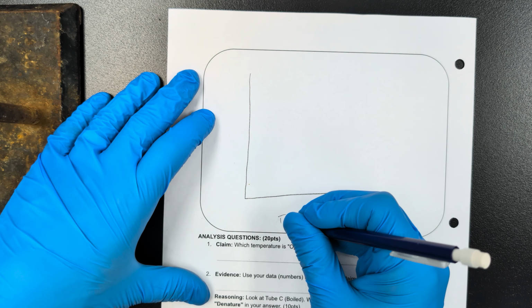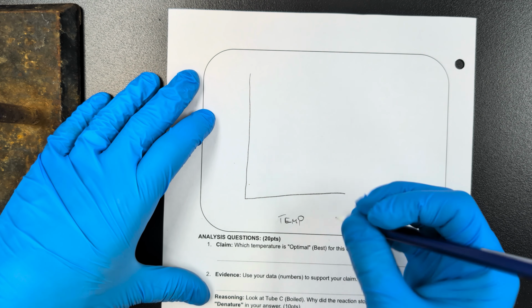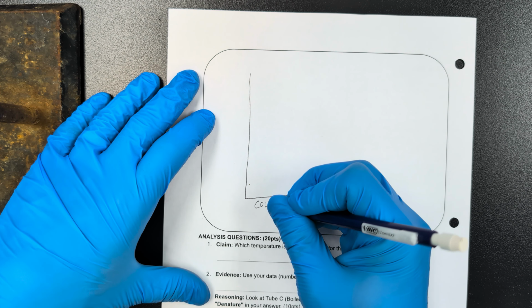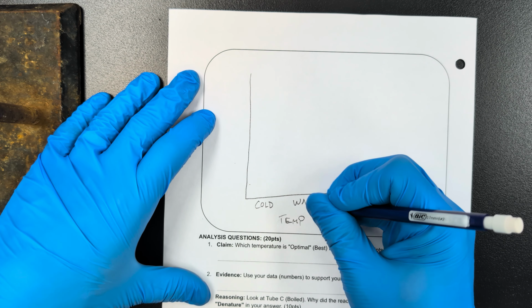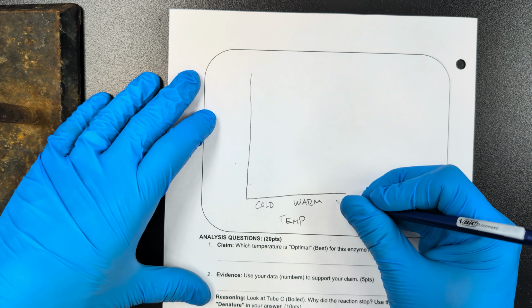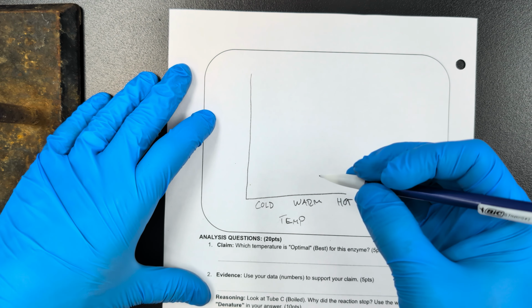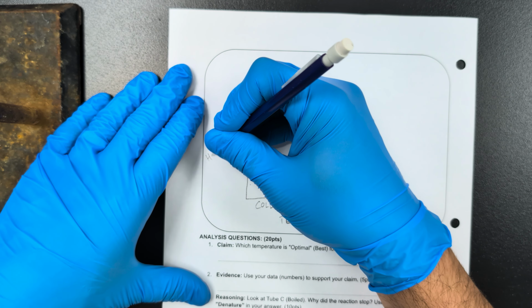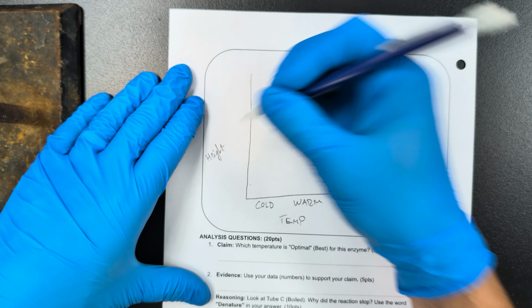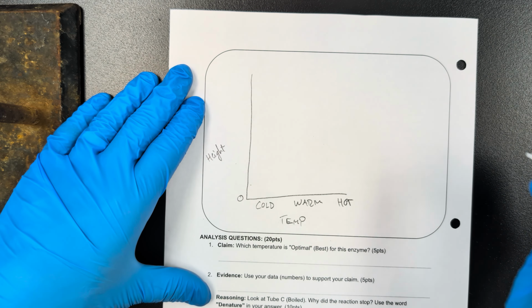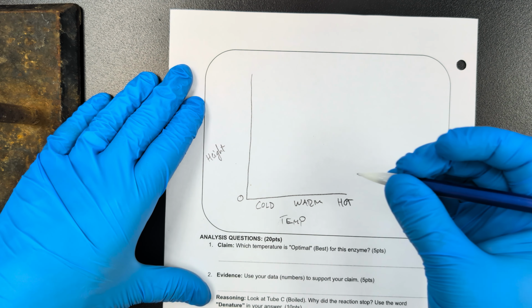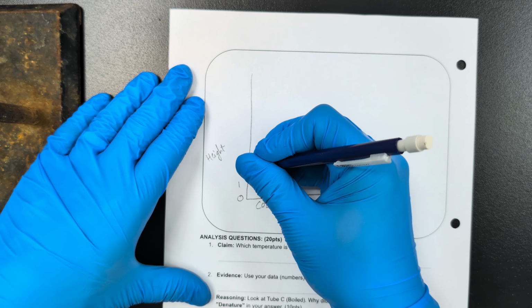Keep breaking my lead. And like we did on the table, we have cold, warm, and hot. And then on the left side, we're going to put the height, 0 being at the bottom, and then we're going to go up to 10 because that was our highest.